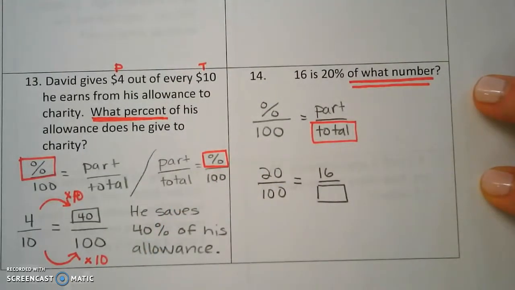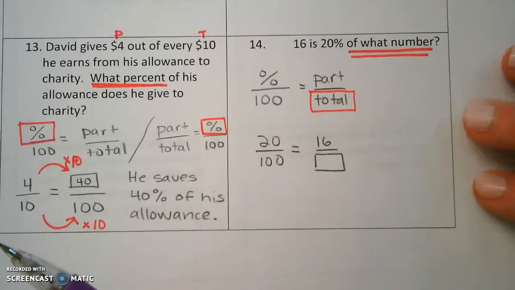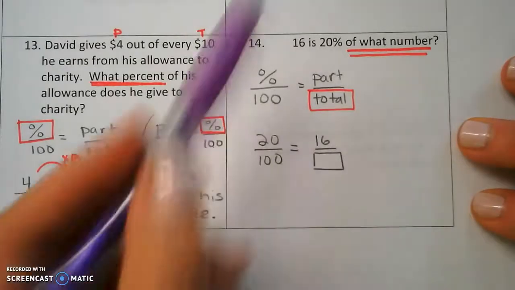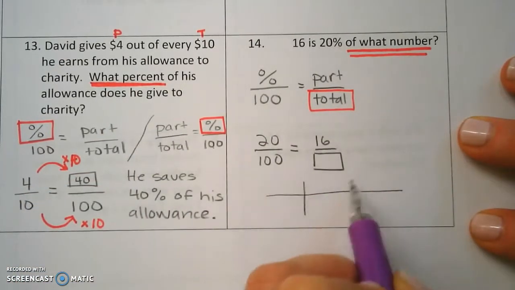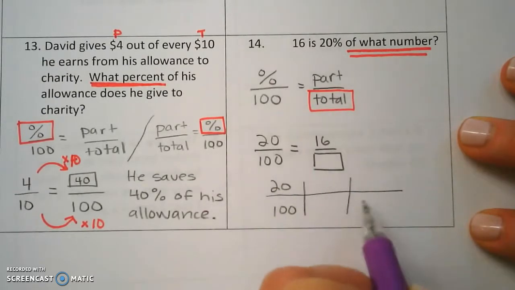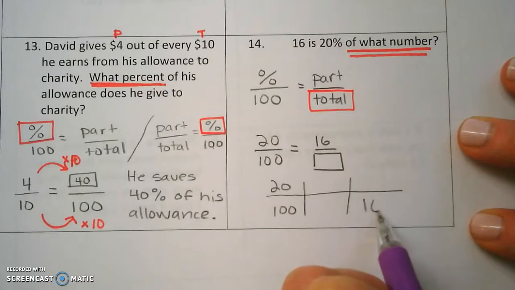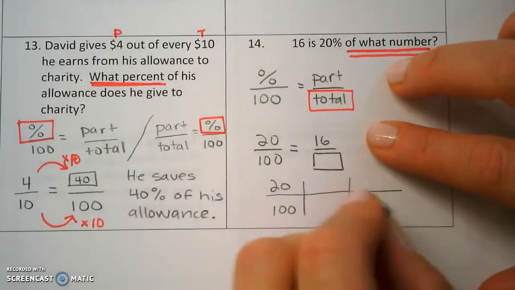something. So I can't really tell what I did to 20 to make it a 16. So I'm going to use a table with equivalent ratios to see if I can, oh, I'm sorry, I parked that 16 in the wrong spot.